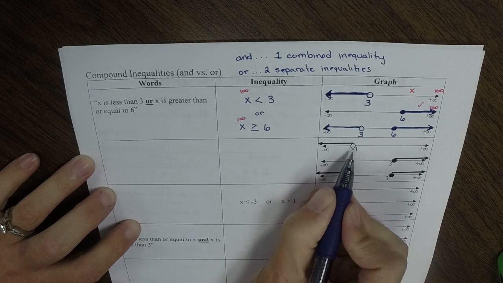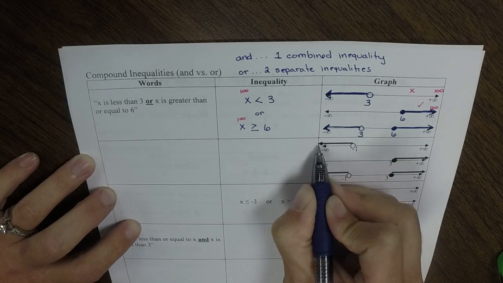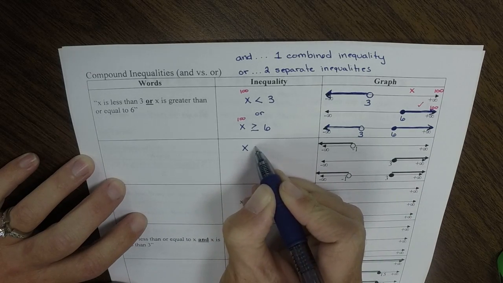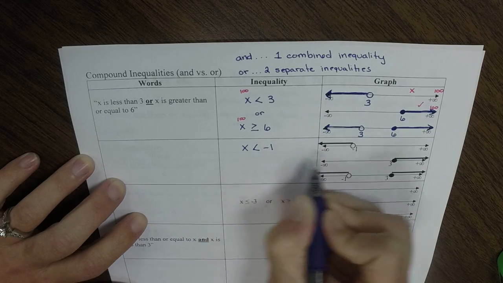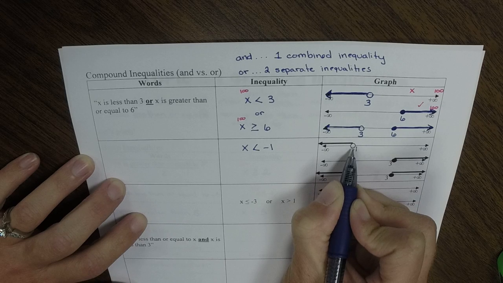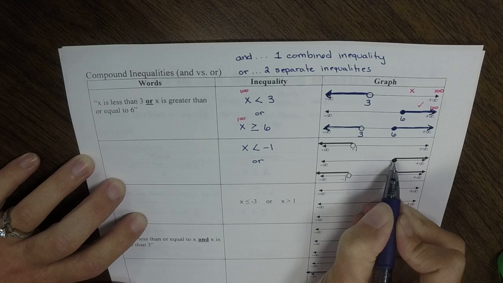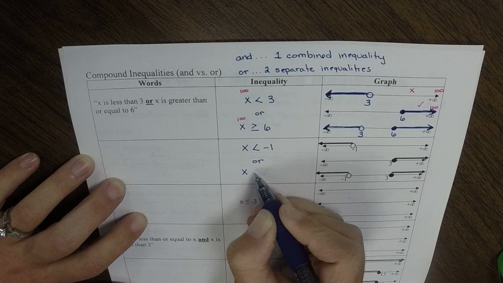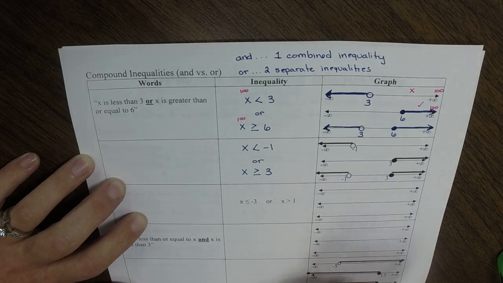All right, so on this one, they kind of gave us our graph, so we need to read it. Remember here, it goes to the left, so that's our less than. So this would be x is less than -1. Notice I didn't put the bar underneath because this was an open circle. Then here we're going to put or, and then this is solid, and we go to numbers that are bigger. So this would be x is greater than or equal to, because it's filled in, 3.